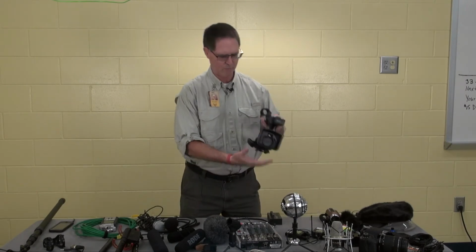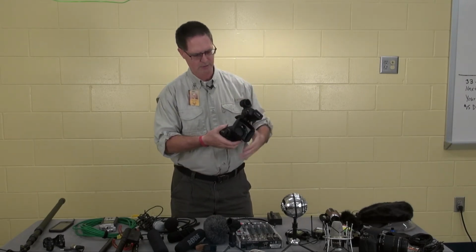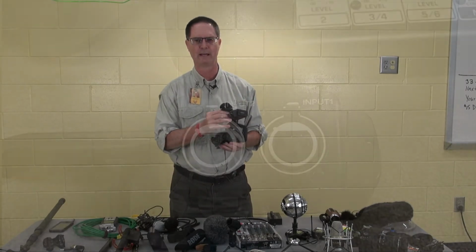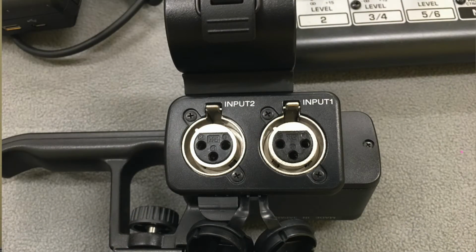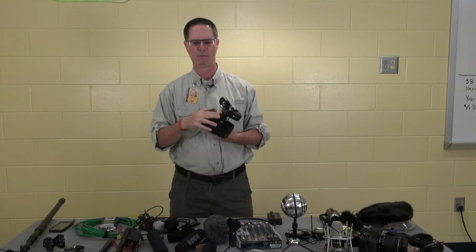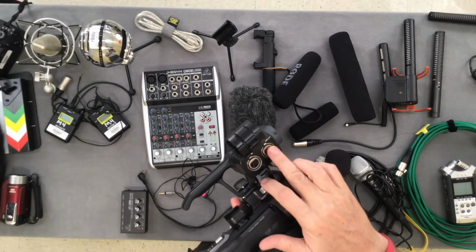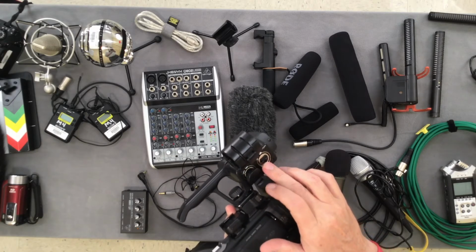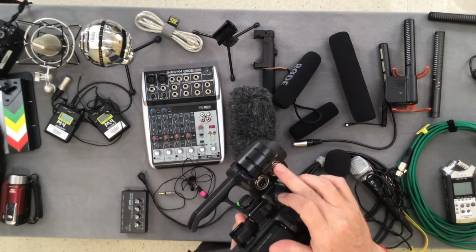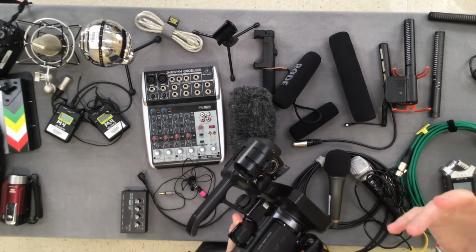Or you can plug this into one of your better video cameras, camcorders. And this one has 2 XLR connectors. Okay, so I could actually have 2 microphones, 2 of these shotgun mics coming into this camera, both of them. Input 1, input 2. Most of the time we keep it on input 1 and tell it we want that to be a stereo, make it sound like it's left and right.